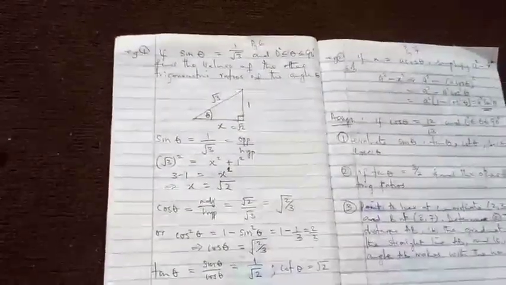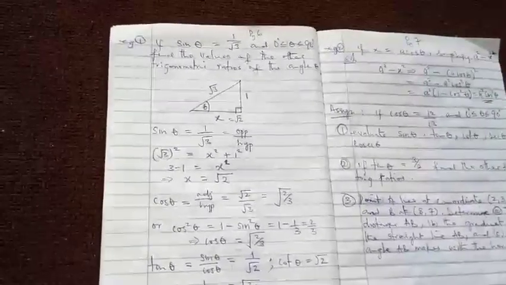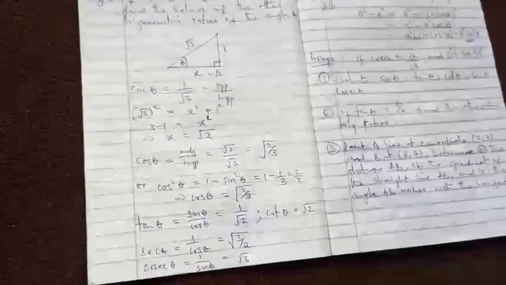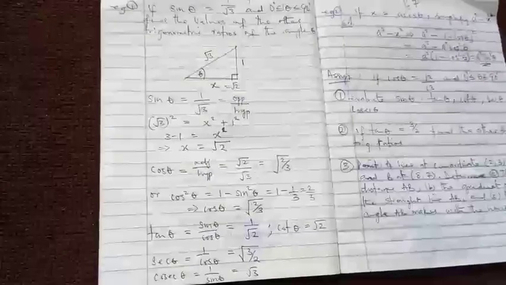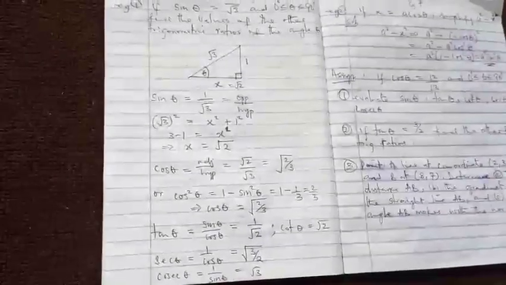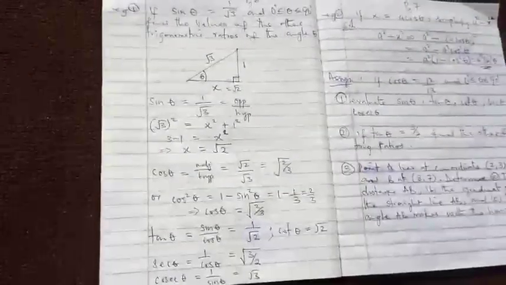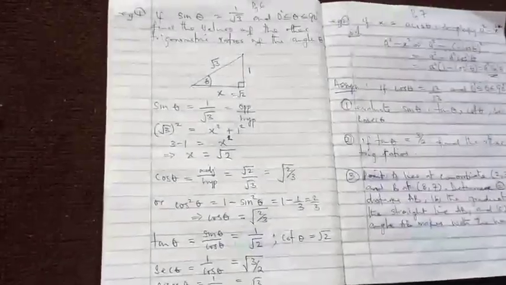We can also use cos squared theta equals 1 minus sin squared theta. So 1 minus sin squared theta is 2 over 3, so cos theta is root 2 over 3. Tan theta is sin theta over cos theta. If you use sin theta as 1 over root 3 divided by cos theta, which is root 2 over 3, and simplify that, you have 1 over root 2. We can also use opposite over adjacent: the opposite is 1 and the adjacent is root 2.